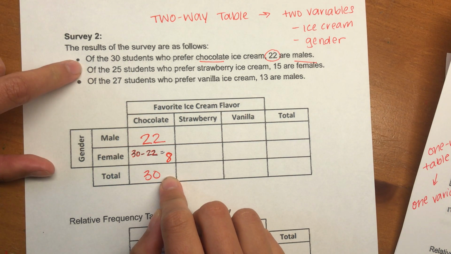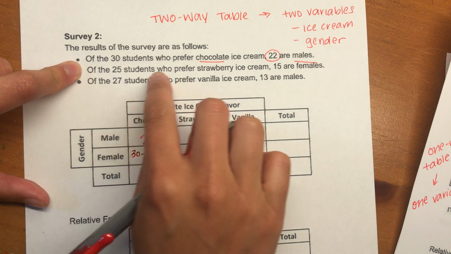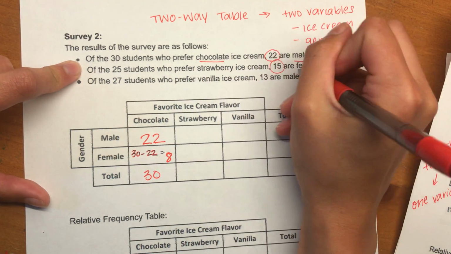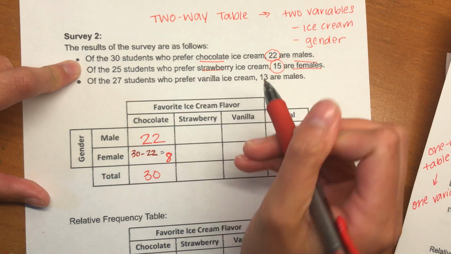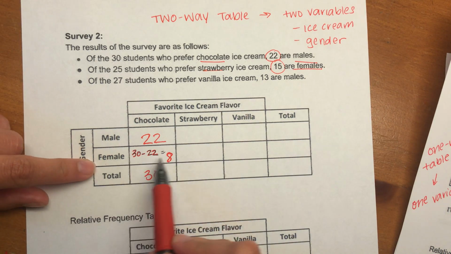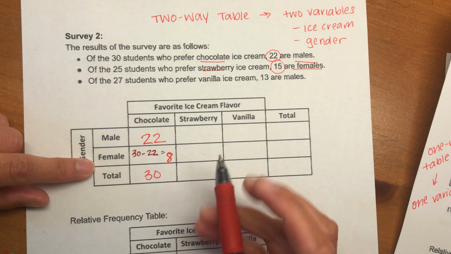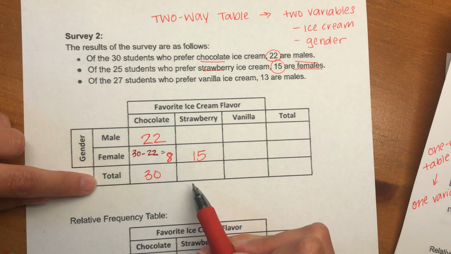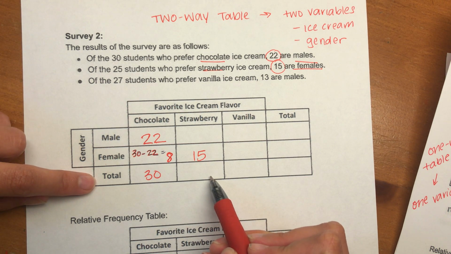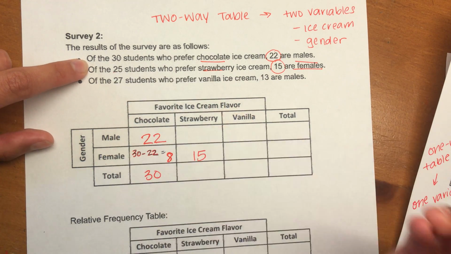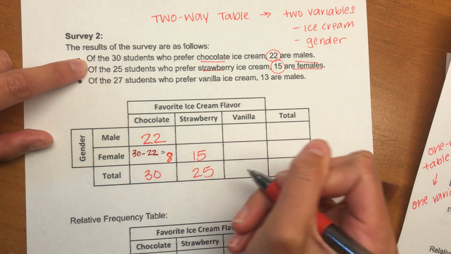Let's do this same thing for the strawberry. Of the 25 students who prefer strawberry, 15 are female. So I'm going to female and strawberry ice cream, and that number is going to be 15. And how many total students like strawberry ice cream? 25 students prefer strawberry ice cream. So I'm going to put 25 here.